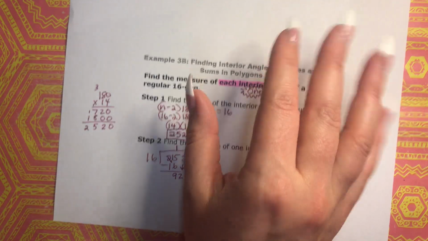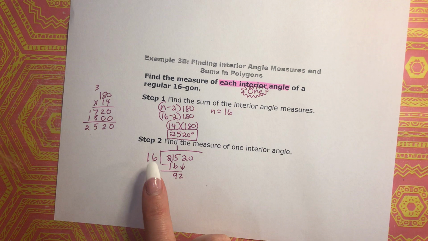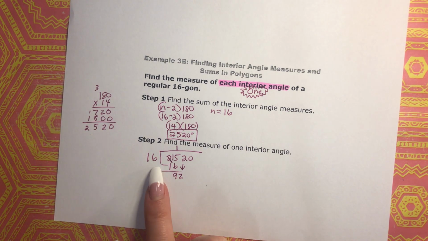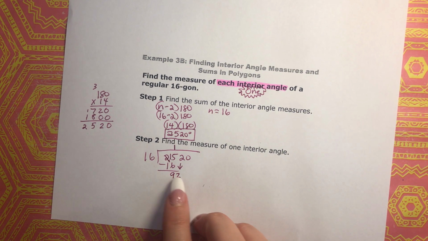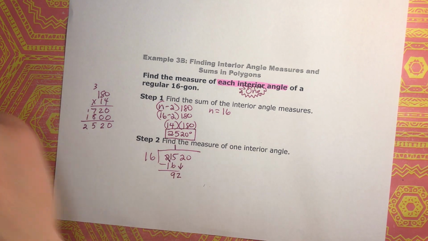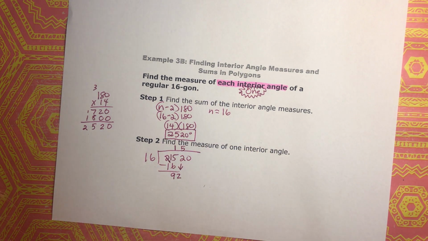So if it was 15 going into 90, it would go in 6 times. But 16 is bigger. It's 1 bigger. And this is really close to 90, so it's not going to go 6 times. It's going to go 5. If it went 6, it would be over 92.